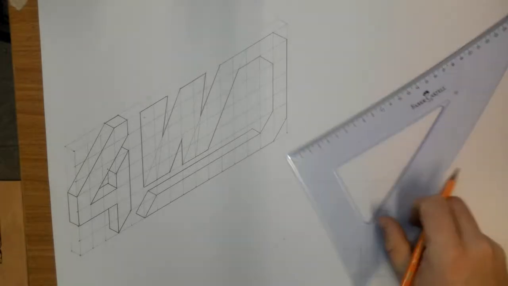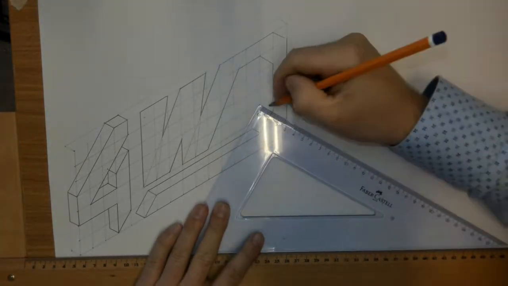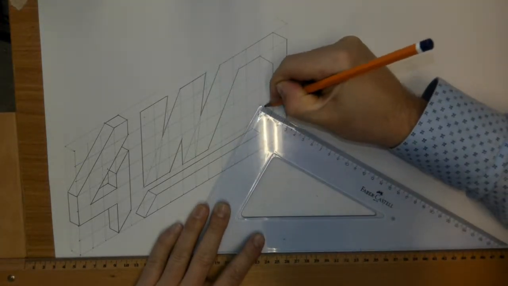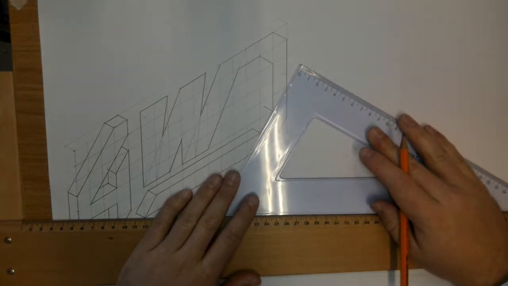Now we can do the same here. Look, 30 degrees, back for 10.